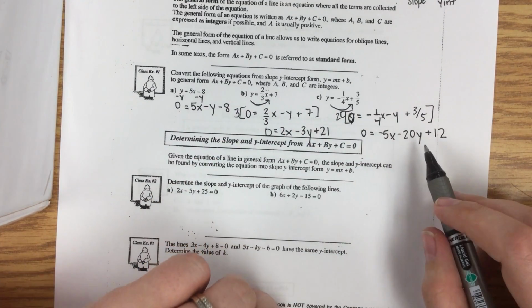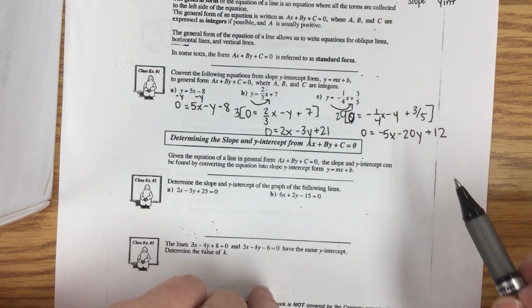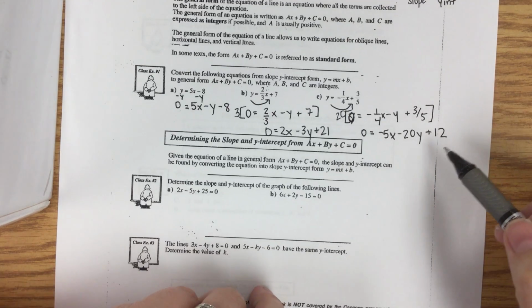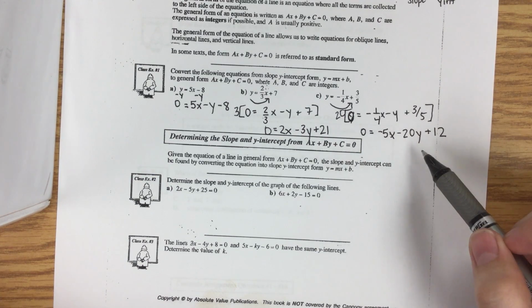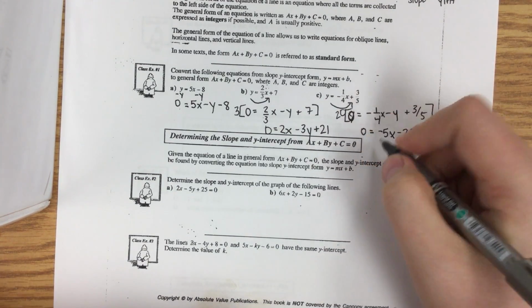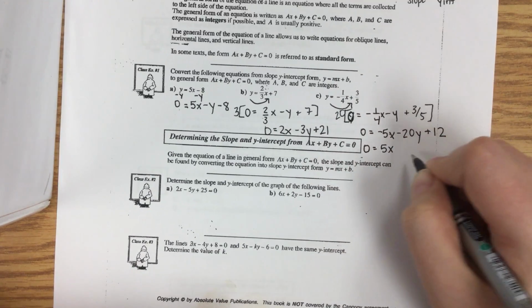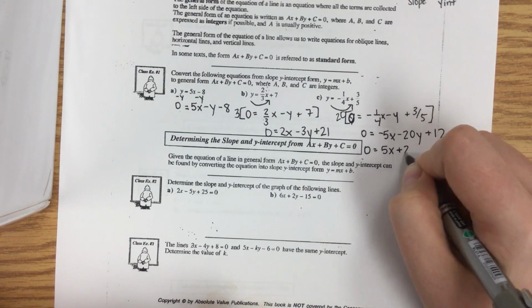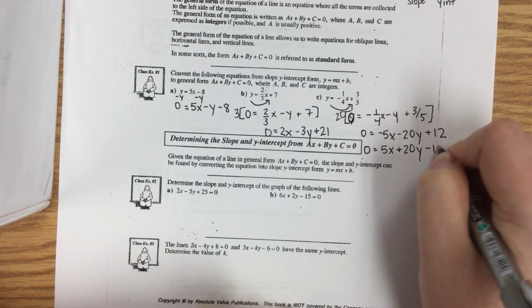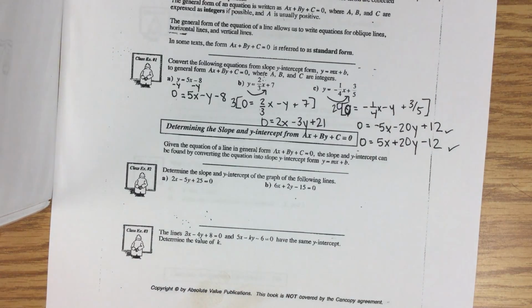This is ax, by, c, where a, b, and c are integers, because -5 is an integer, so is -20 and +12. However, we said, okay, well, to be neat, to be tidy, maybe that should be a positive a value. So I'm just going to go ahead right now. Again, I'm going to almost do another multiplication step. Multiply by a -1, which changes all my signs. So the -5 multiplied by -1 is now +5. -20 is now +20, and +12 is now -12. So both of these are correct. Both would get you some marks, but the one with the positive a value is nicer.